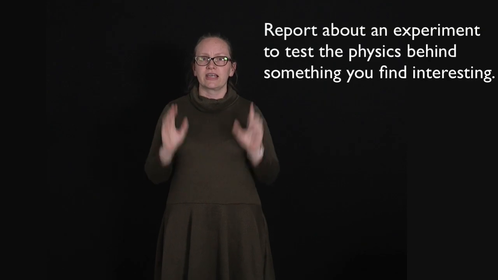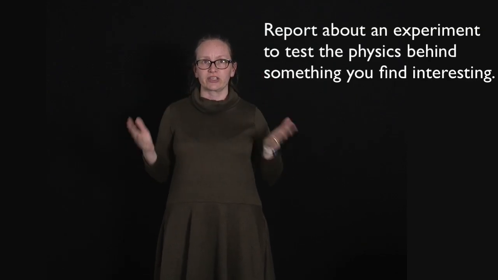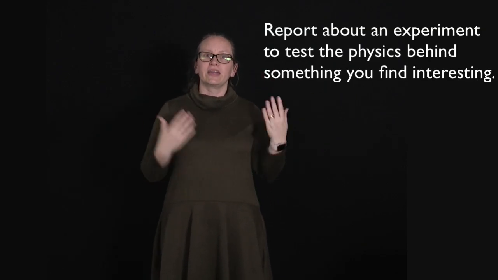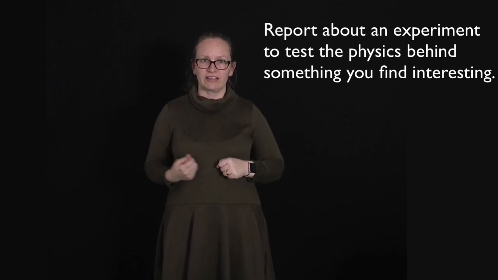Now, probably the most exciting bit of the assessment is at the end of the course, you're going to produce a report about an experiment that you will do to test the physics behind something of interest to you. Now, this will go much better if you do choose something which you actually find interesting.